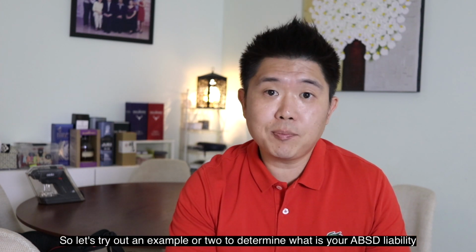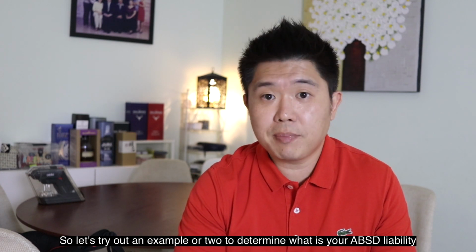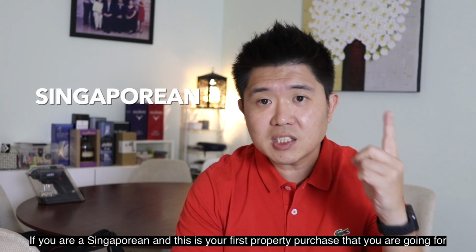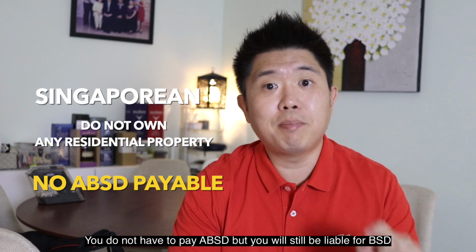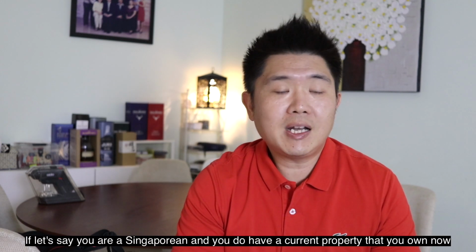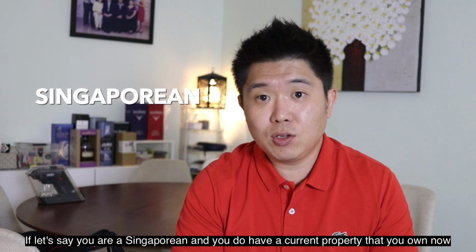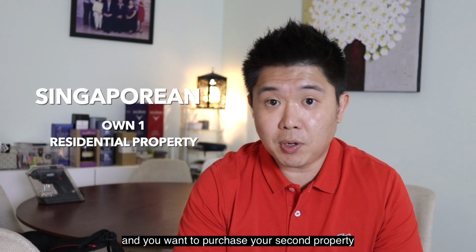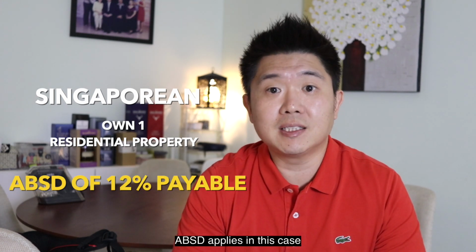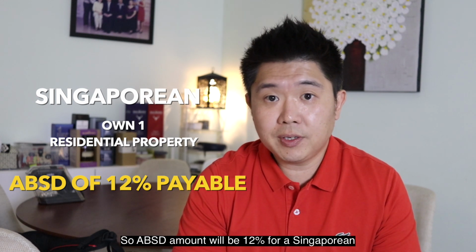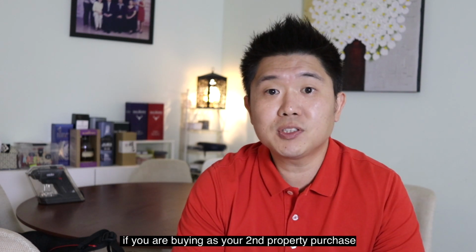So let's try out an example or two to determine what your ABSD liability is. If you are a Singaporean and this is your first property purchase, you do not have to pay ABSD, but you will still be liable for buyer's stamp duty or BSD. So let's say you are a Singaporean and you do have a current property that you own now and you want to purchase your second property, ABSD applies in this case. So the ABSD amount will be 12% for a Singaporean if you're buying it as your second property purchase.